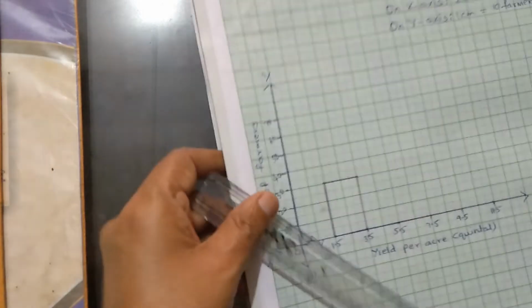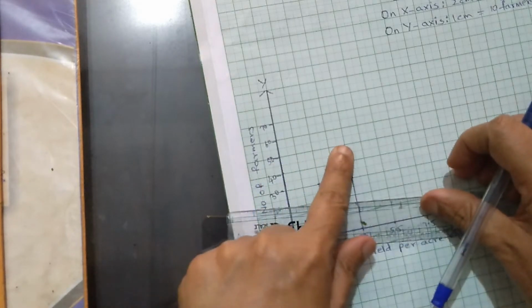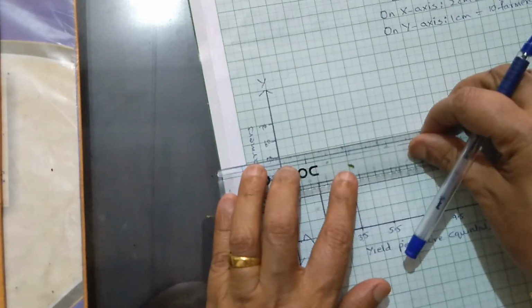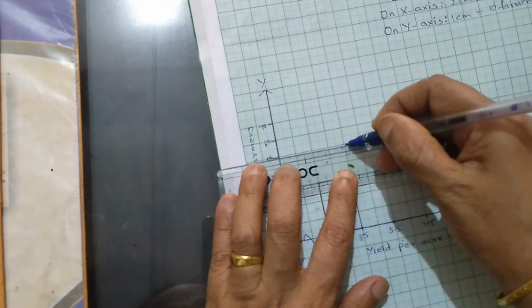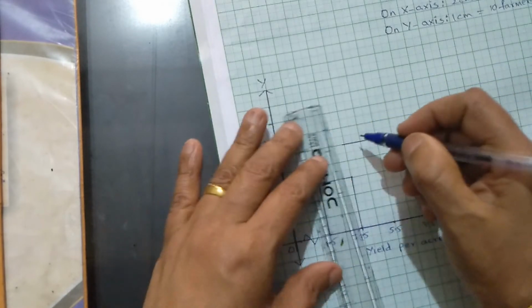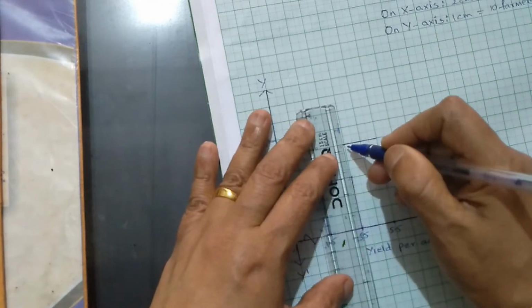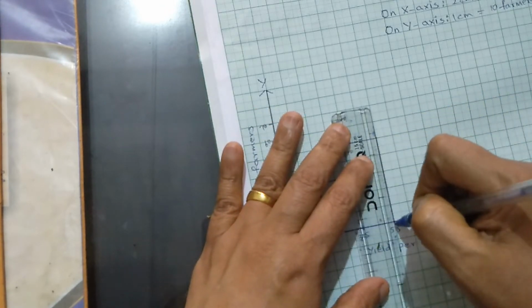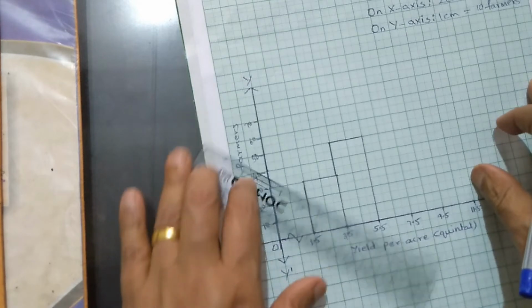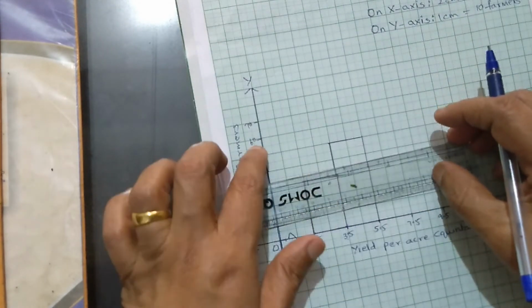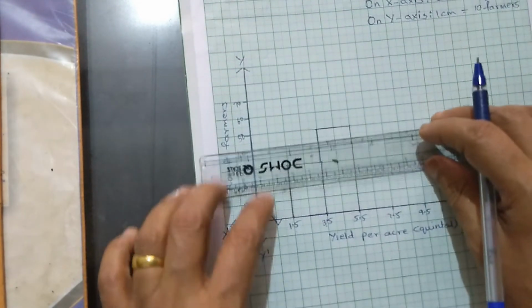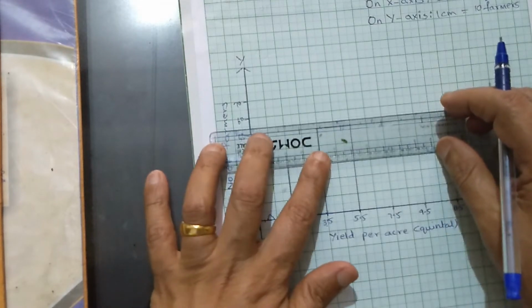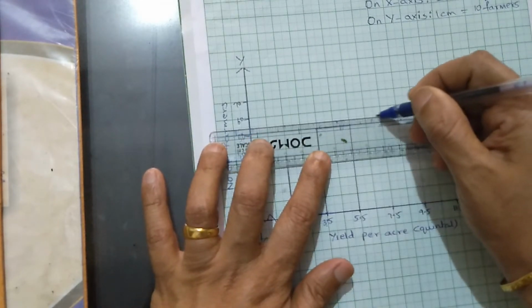So we will draw on 50. Next is what? 55. So between 50 and 60 you have to take, that is over here, 55.